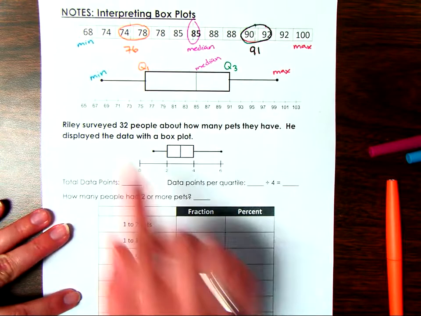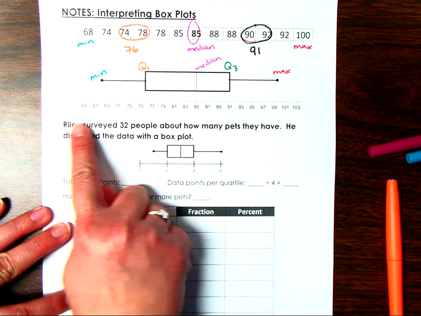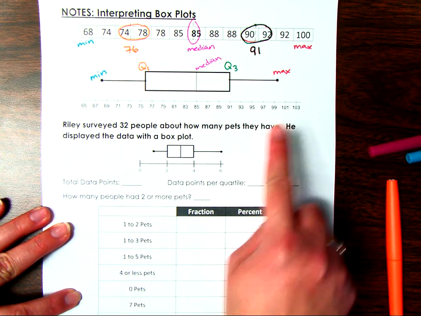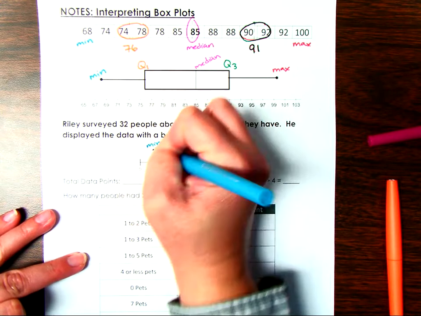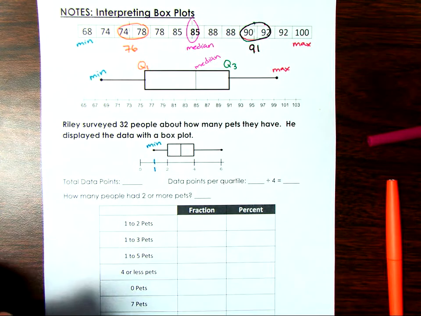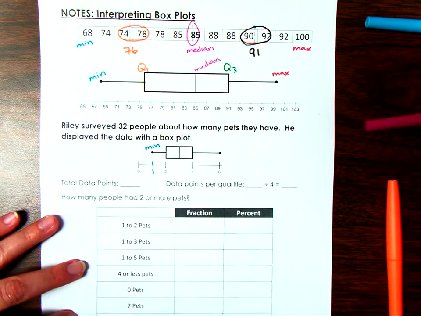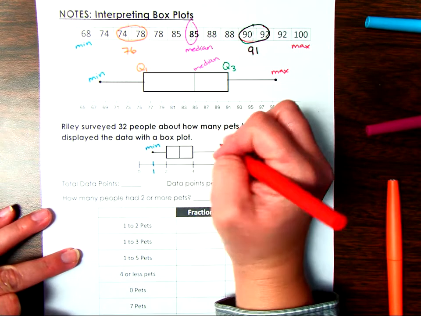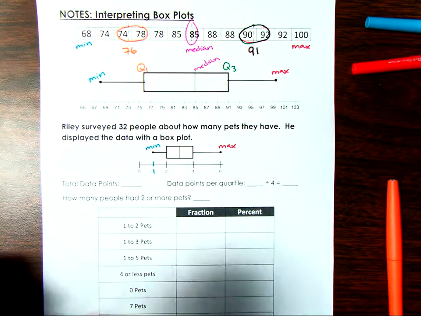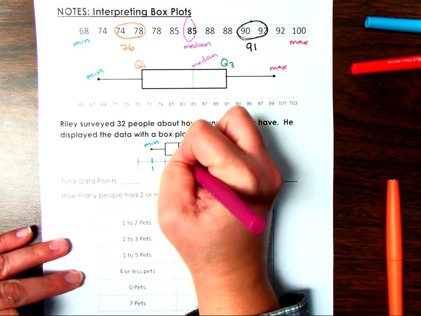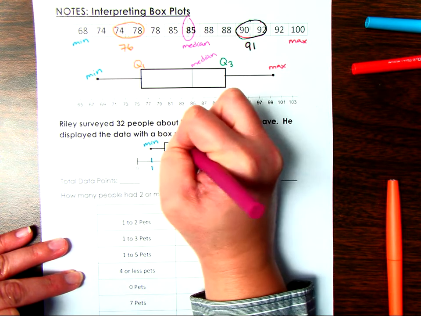So in this situation, they do not give me the list of the 32 numbers, but there's important data that we know. We know that our minimum right here is 1. We know that our maximum right here is 6. And we know that the median right here is 3.